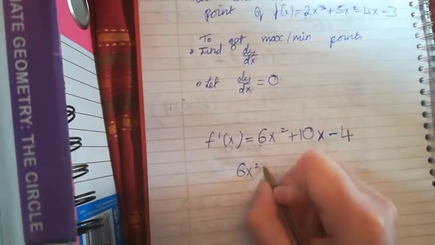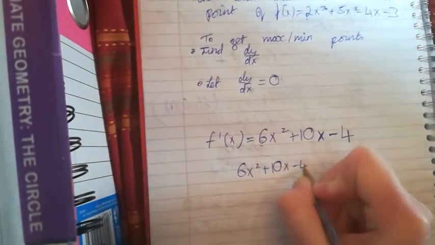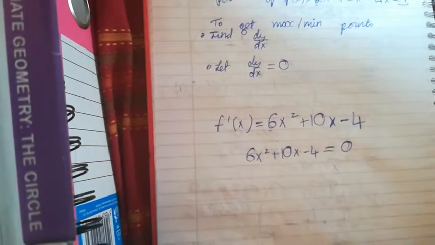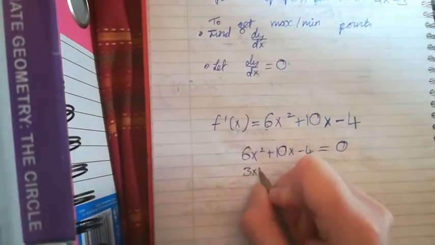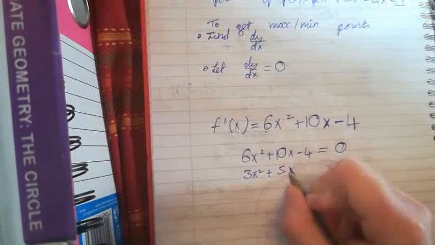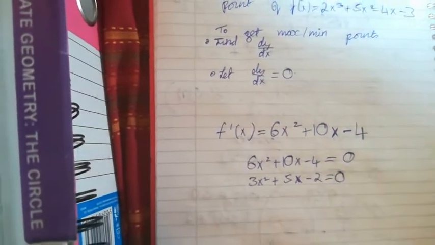So 6x squared plus 10x minus 4 equals 0. And I can divide across by 2, so it'll be 3x squared plus 5x minus 2 equals 0. And now I'm going to have to factorize this.